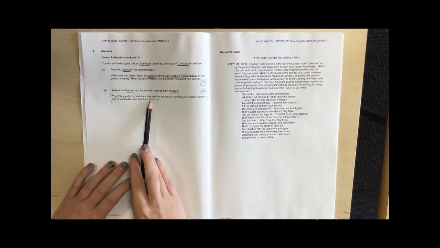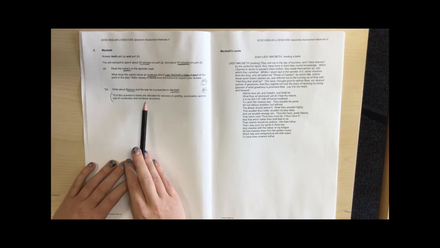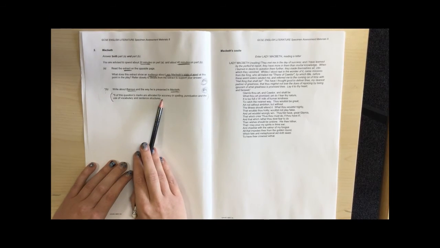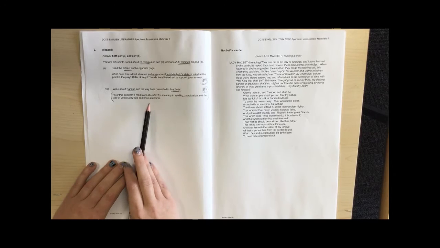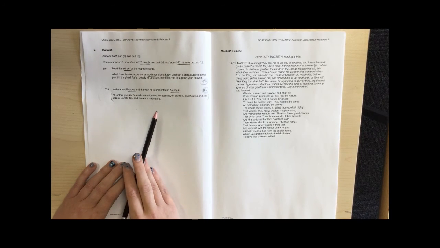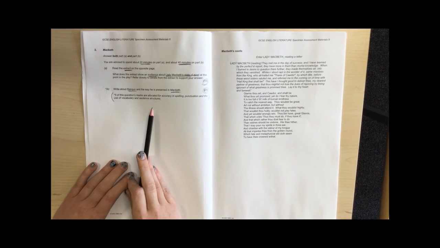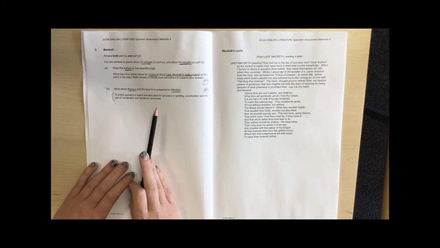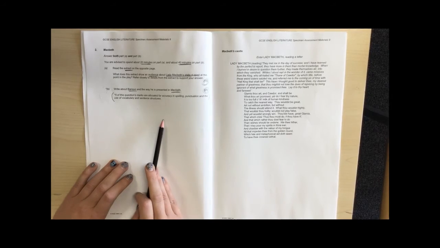In both of these questions, please ensure that you are writing in PEEL paragraphs using quotations that are relevant, that you are using subject terminology in your answer, and that you are thinking very thoughtfully about the question being asked to you and focusing on it throughout your response.